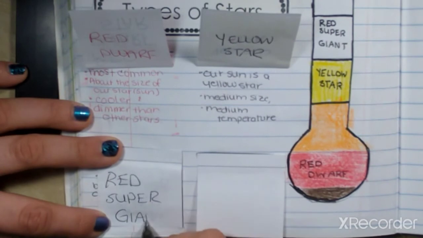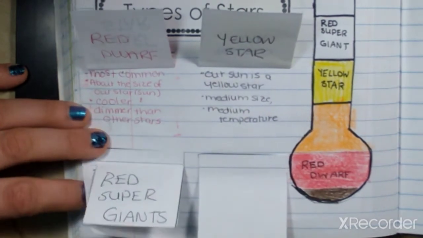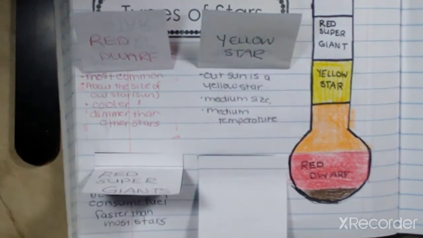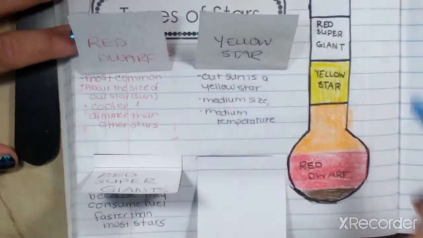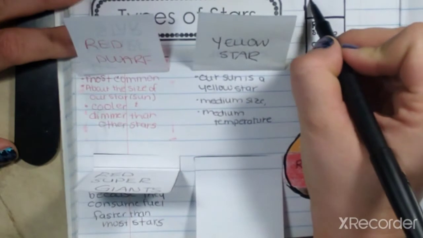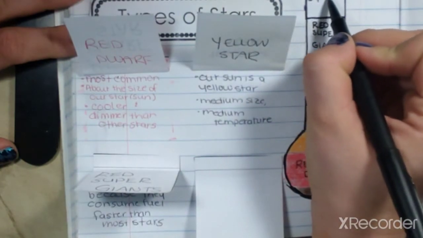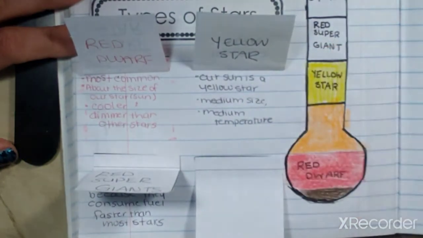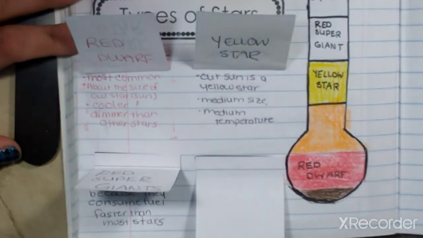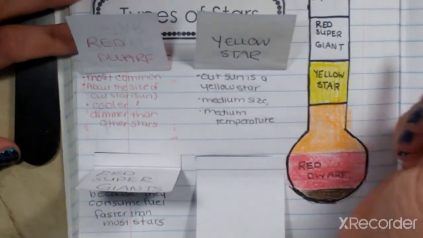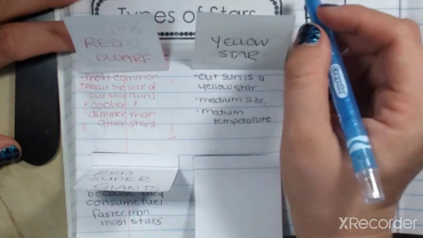Okay, and then our last one is blue, and that is a supernova. Out of all of them, a supernova is the hottest. This is the end of a red supergiant's life.